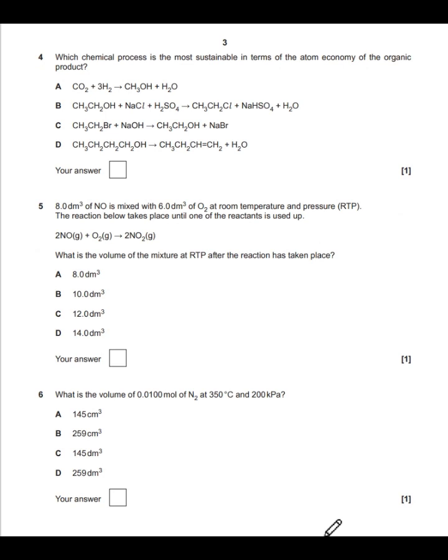Going to question 4, which chemical process is the most sustainable in terms of the atom economy? So, sustainable atom economy, the process that has the highest atom economy is the one that is going to be most sustainable. And the way that we work out the atom economy is the mass of the desired product divided by the total mass of all products.